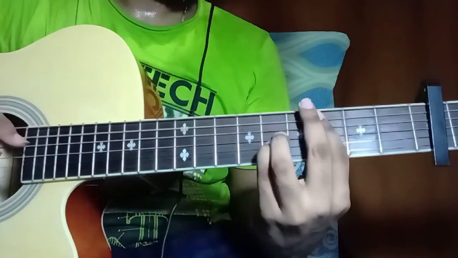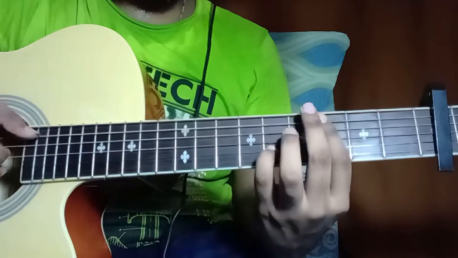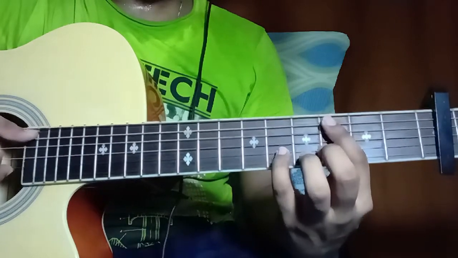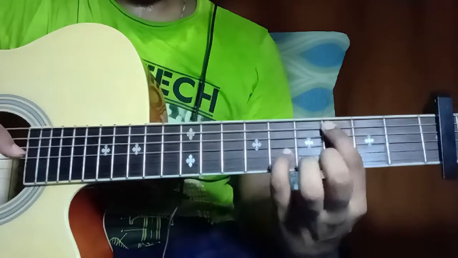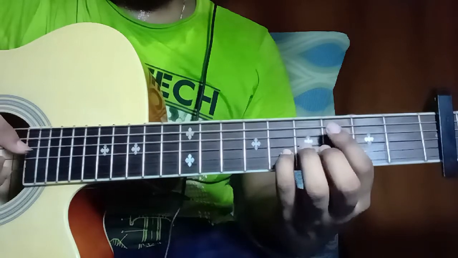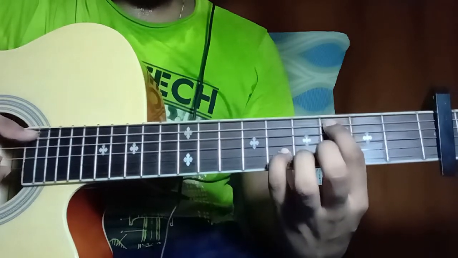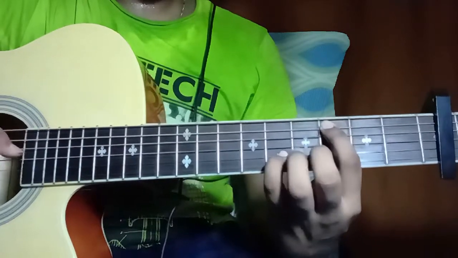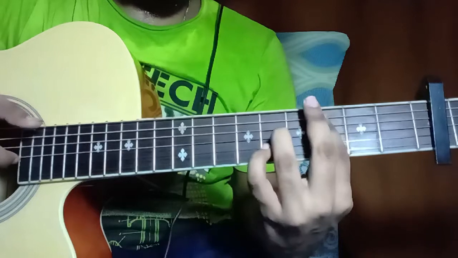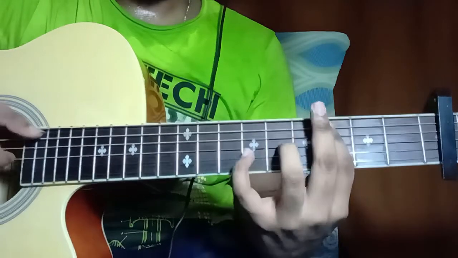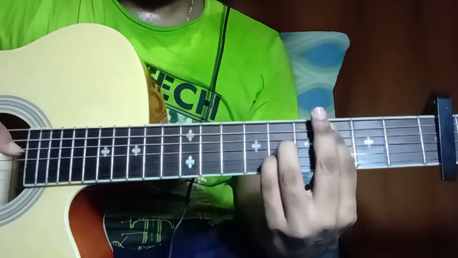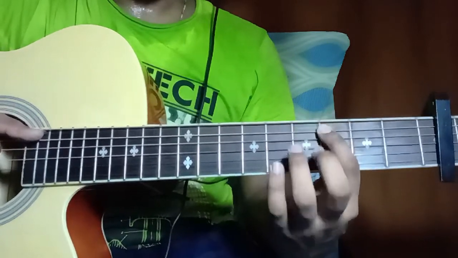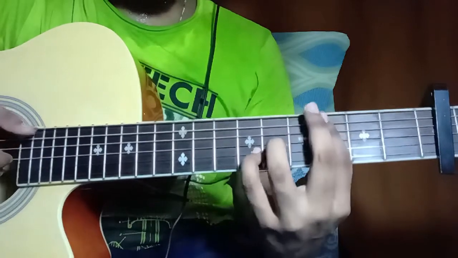Now you pick the 5th fret of the 2nd string and the 3rd fret of the 5th string together. I'm using my pinky to pick the 5th fret of the 2nd string and my index finger to play the 3rd fret of the 5th string. So what you get? Like this. Okay, then you pick the 3rd fret of the 5th string again.